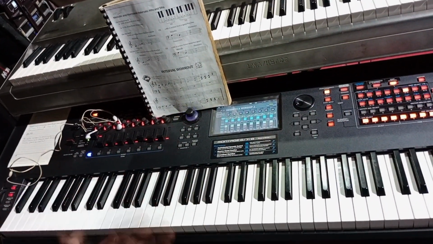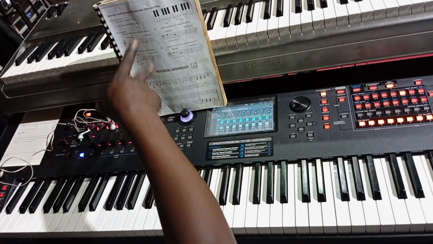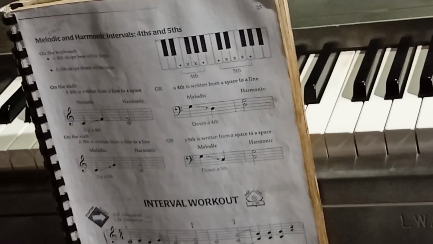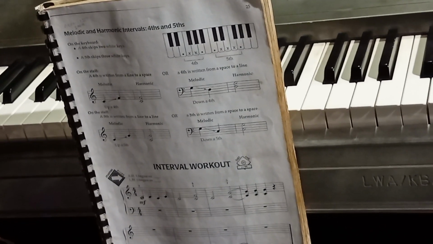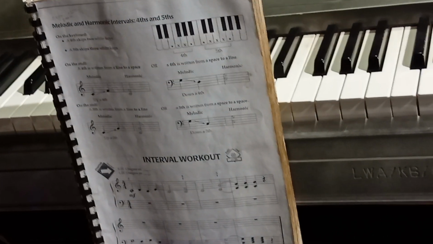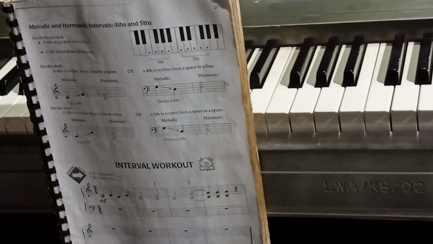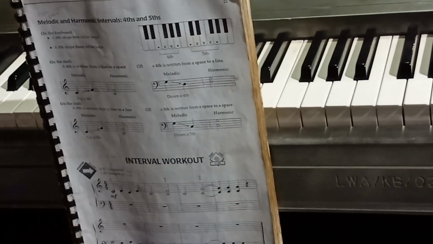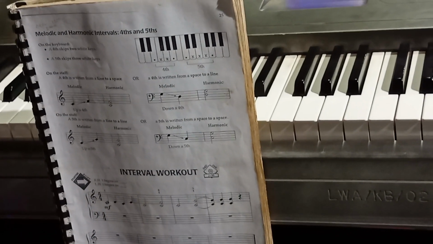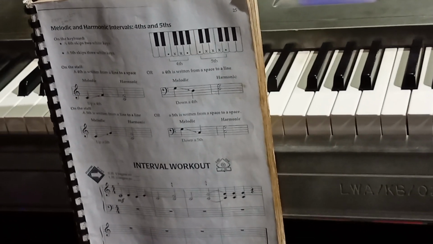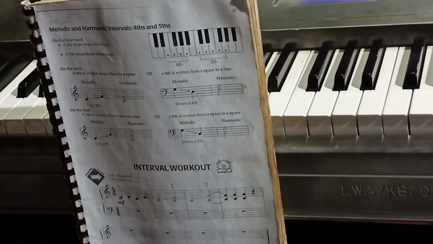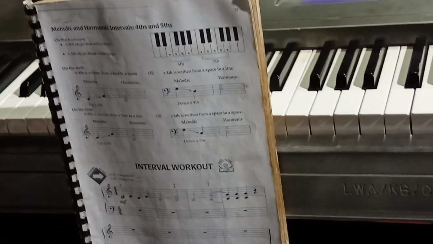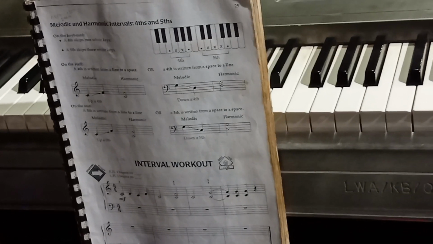So that is it for now. I've spoken about melodic and harmonic intervals. These are some of the things that guys don't take seriously, which is very bad, because these are foundational things that a musician should know. You have to know this. You have to know how this works before you begin to do the practical bit of it. You need to know the theory part of it, because the theory part and the simple things like this will lay a foundation for what you're going to do later.